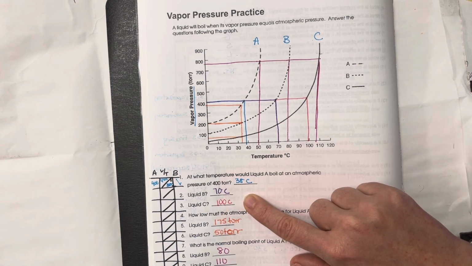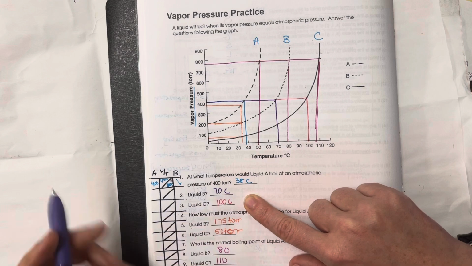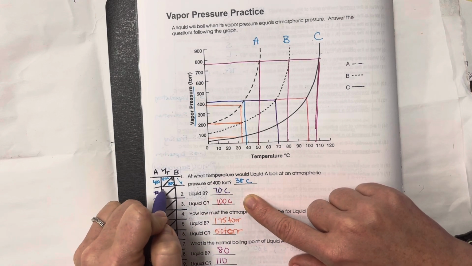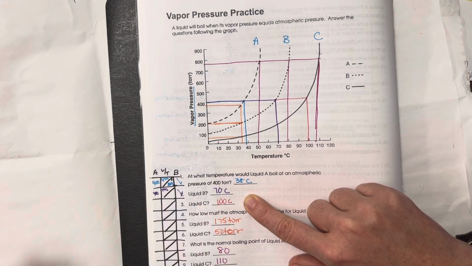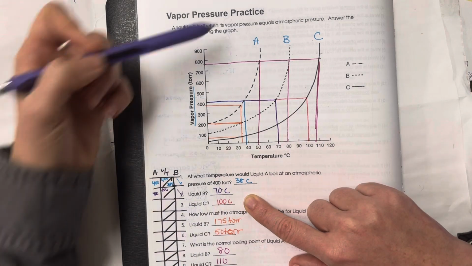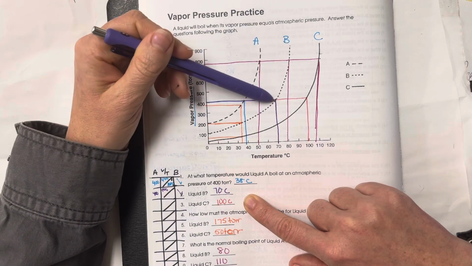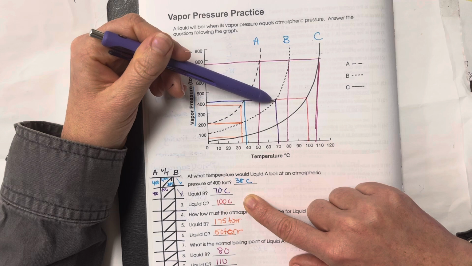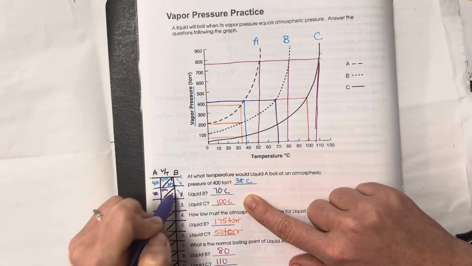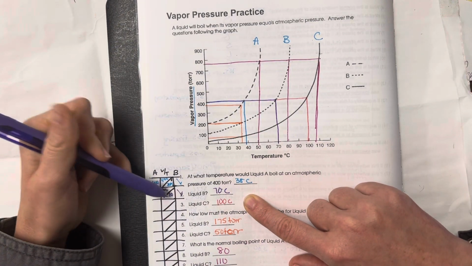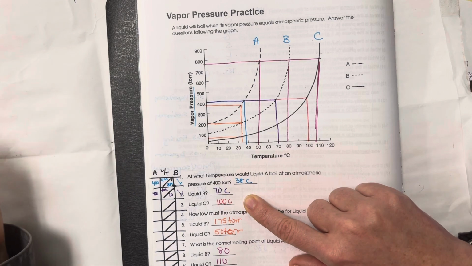If we look at substance B, we're still looking at 400 torr, so that means that the vapor pressure needs to be 400 in order for it to boil. So I look at substance B and I go from 400 over, I hit the curve for B, and then I drop down and see what temperature, and that looks like it's about 70. At 70 degrees Celsius, the vapor pressure would be high enough to begin to boil.